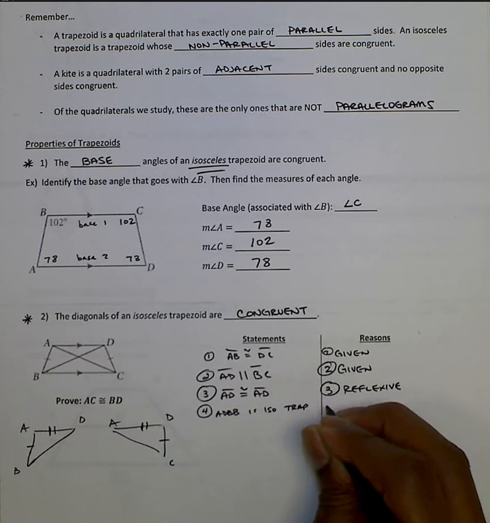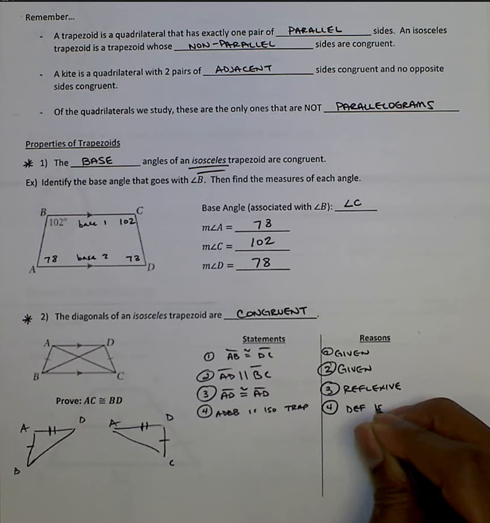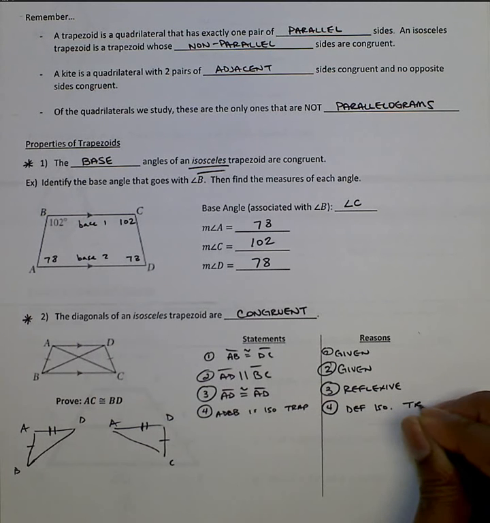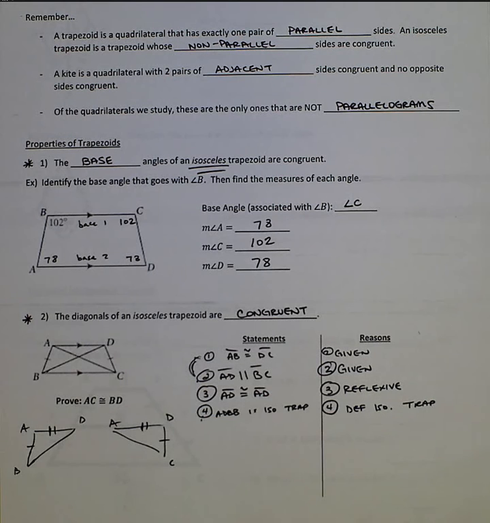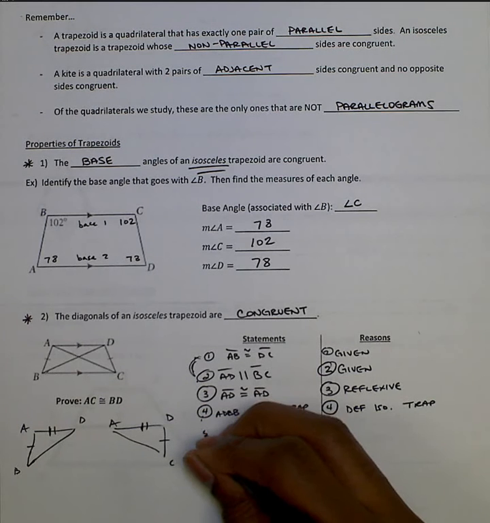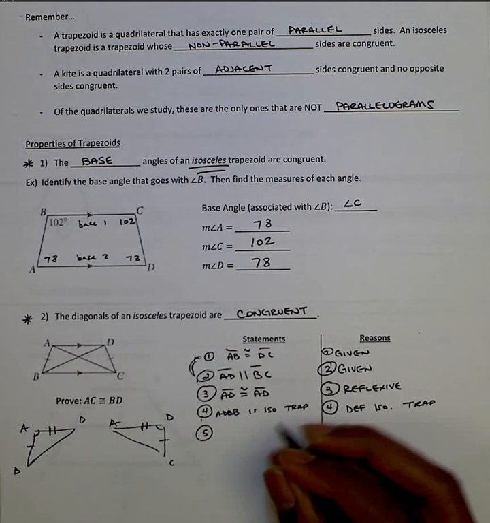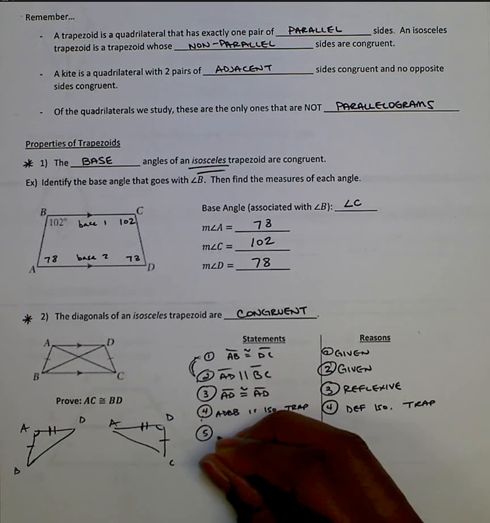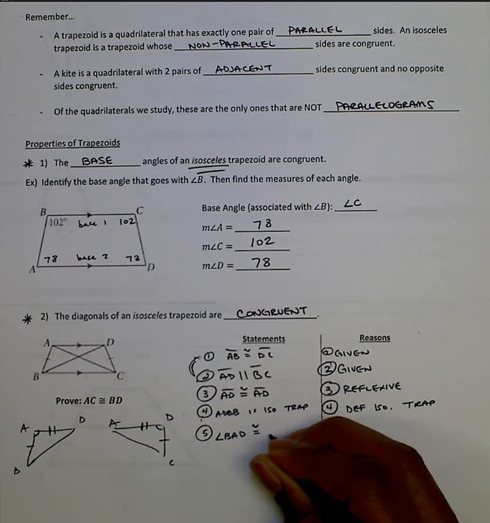Okay, and that's based off the definition of an isosceles trapezoid. Okay, so using these 2 pieces of information, I can now say that their base angles, these 2 angles, are congruent. So angle BAD is congruent to angle CDA.